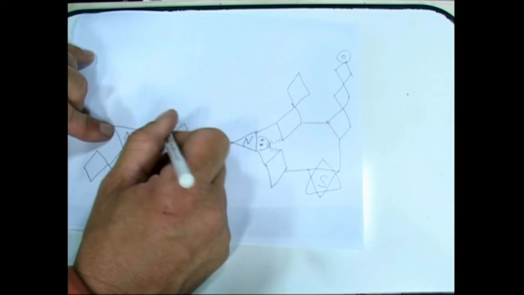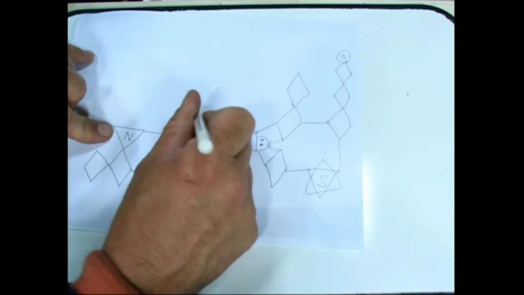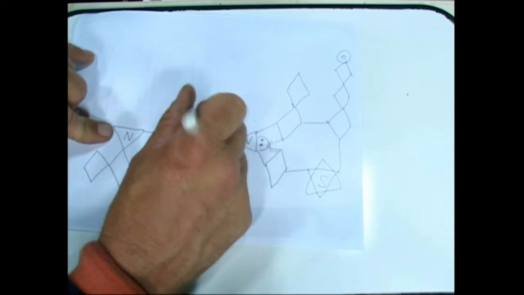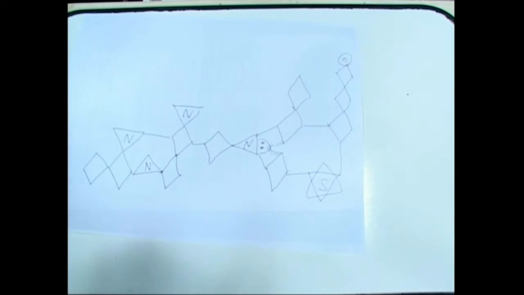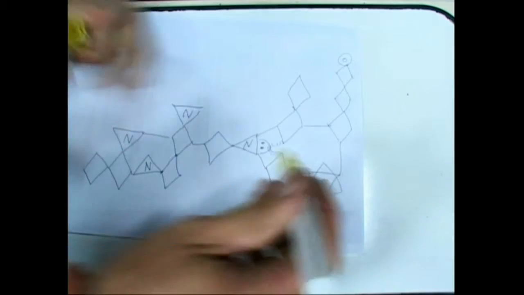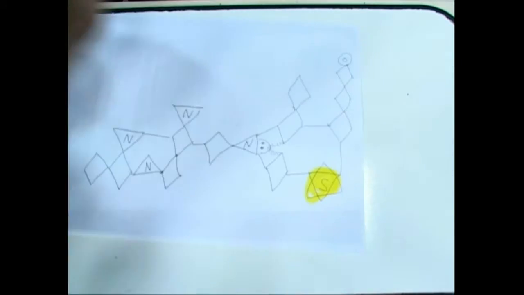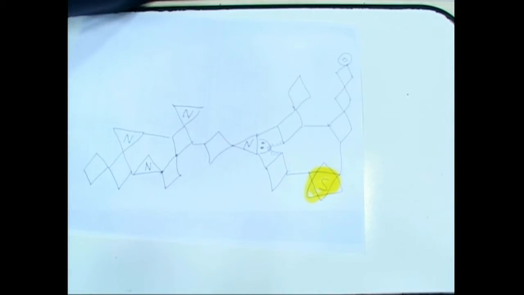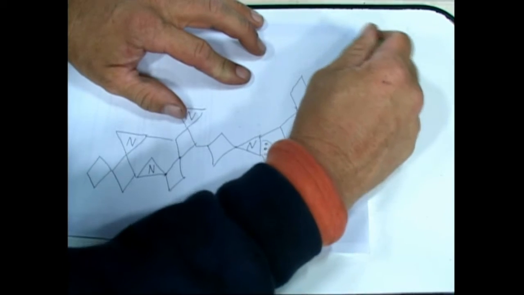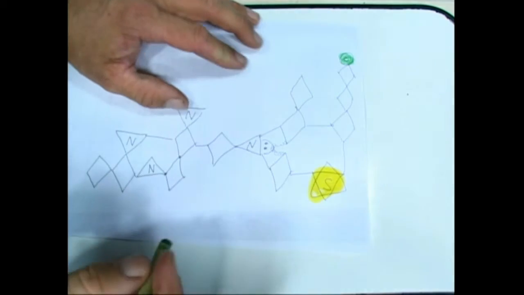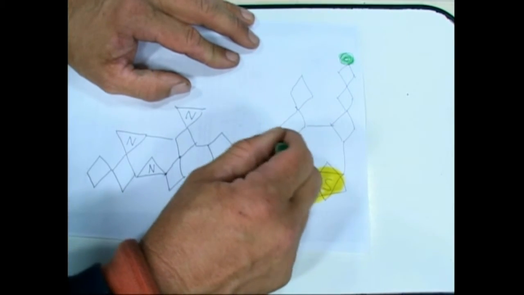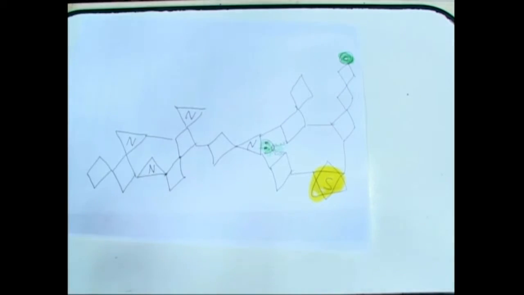N to that. N. See how fast we can go on this. Sulfur. OH. A little bit of negative on that alien there, huh? Draw our methyls.